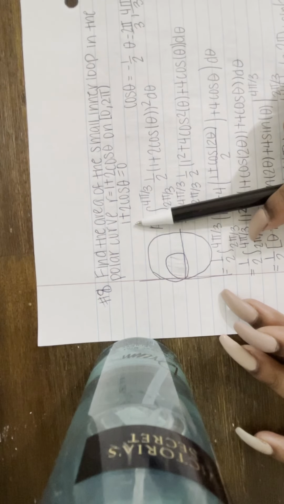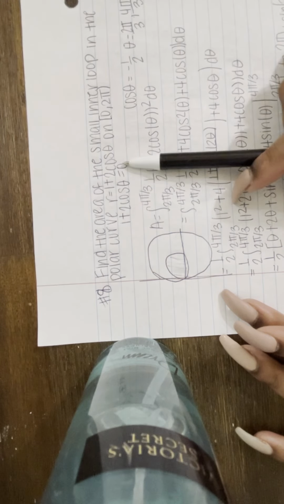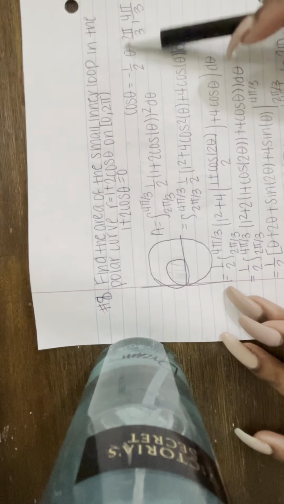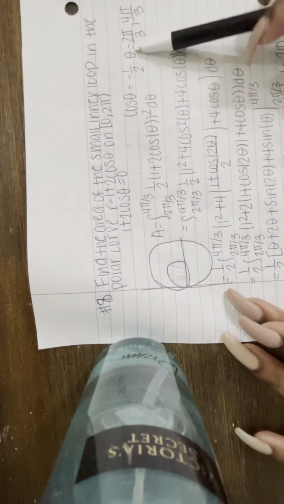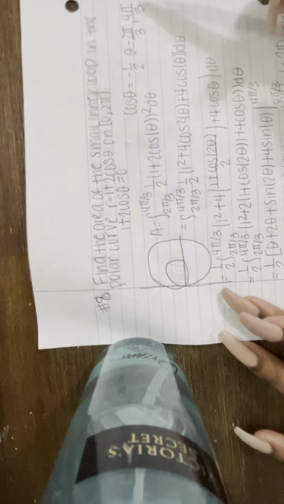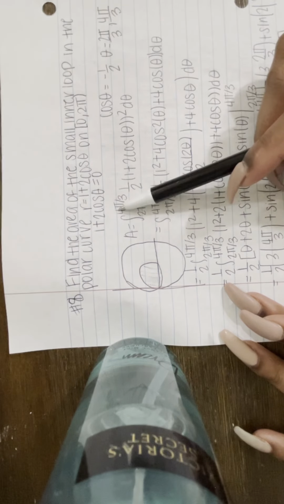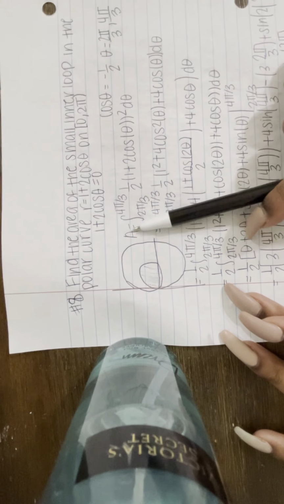So the first thing that I did was set 1 plus 2 cosine theta to 0. And then I find the values that lie between 0 and 2 pi. And it'll be 2 pi over 3 and then 4 pi over 3. So I know that those are my bounds.